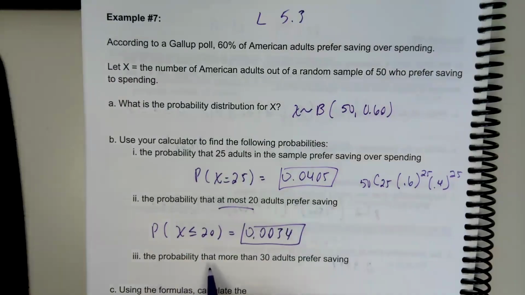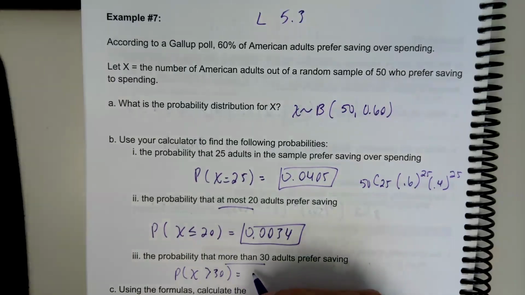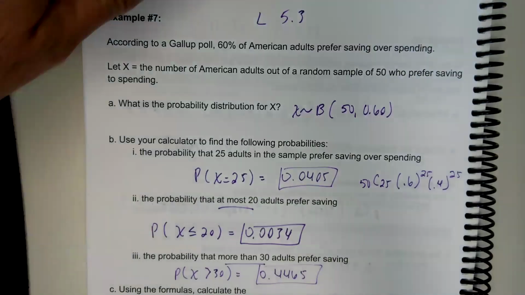And 3 says the probability that more than 30 adults. So the probability of X being greater than 30. So that means in Desmos, you're going to use the right and you're going to be greater than or equal to 31 because you're not including 30. So that would be 0.4465. We're going to check your answers there.